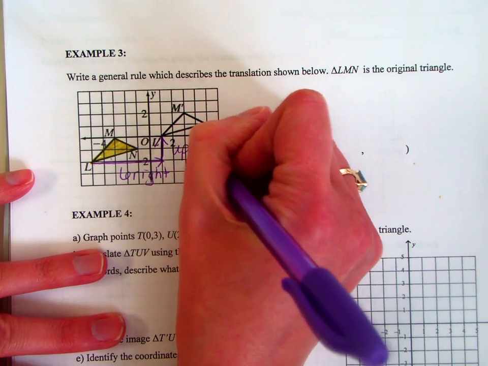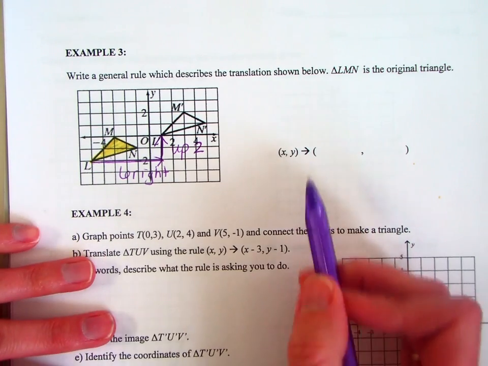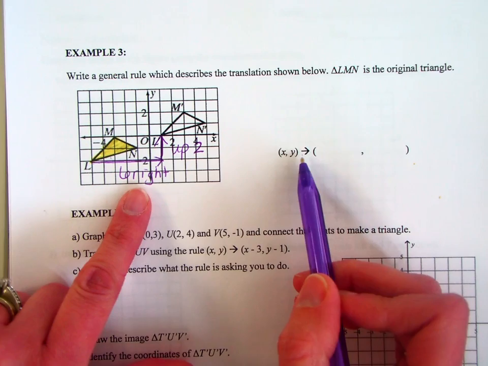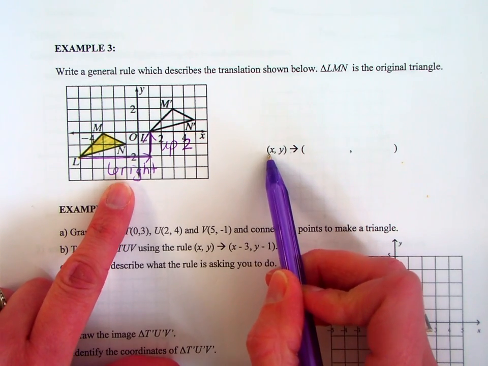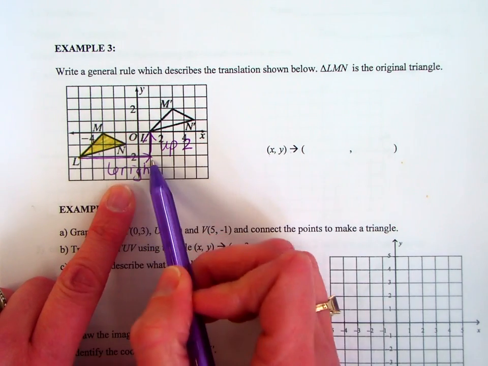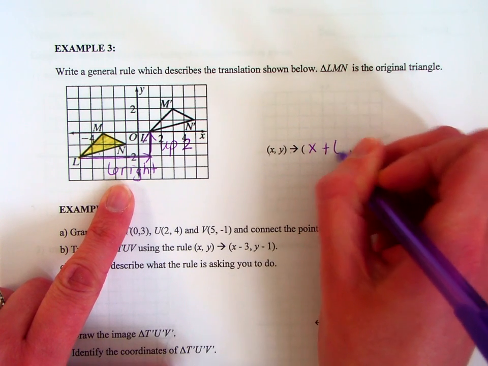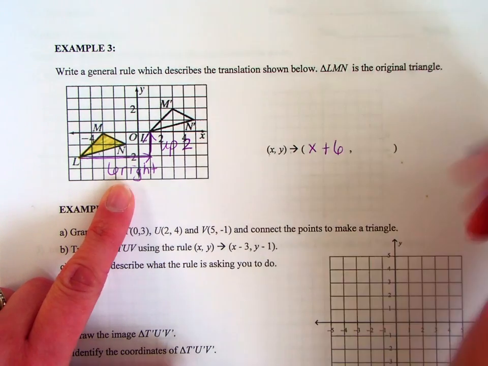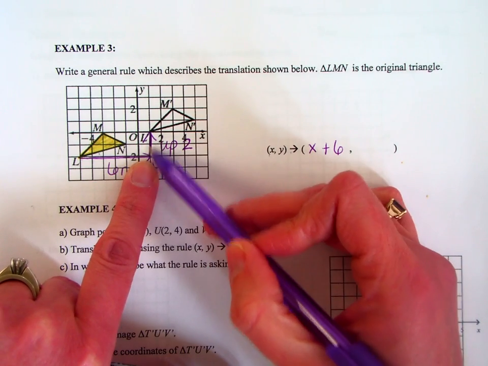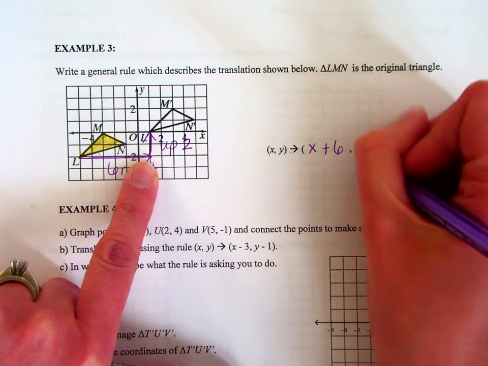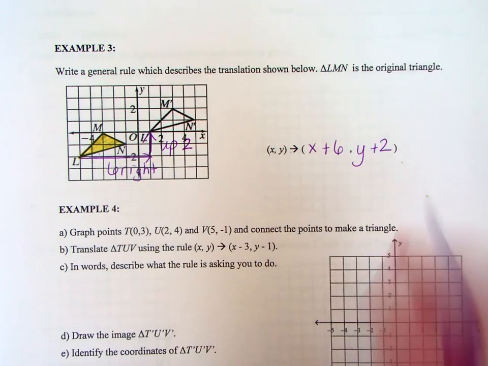So for our rule, for my x values, I went 6 right. So I'm going to take my x value and add 6. And then for the y values, I'm moving up 2, so I'm going to take my y value and add 2. So that would be a way of saying that rule there for example 3.